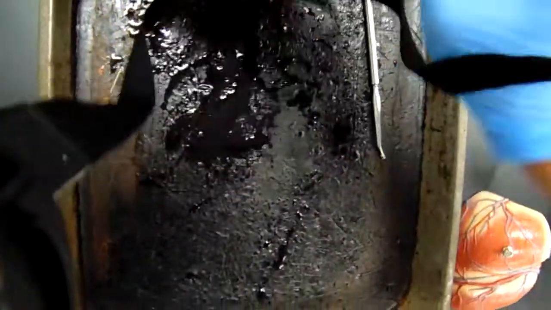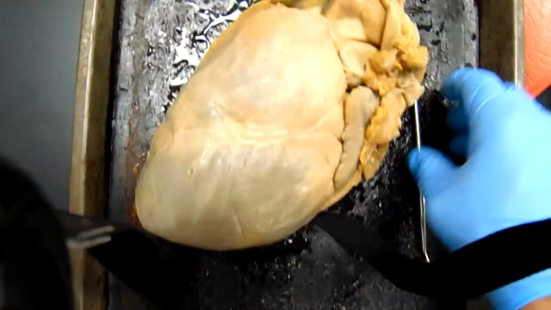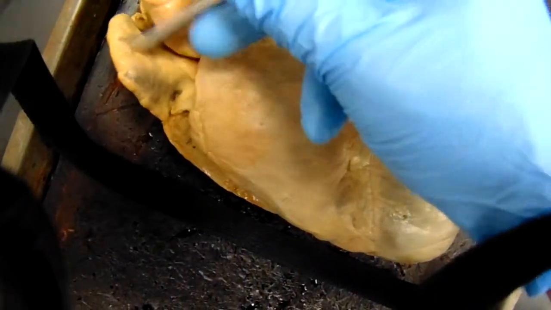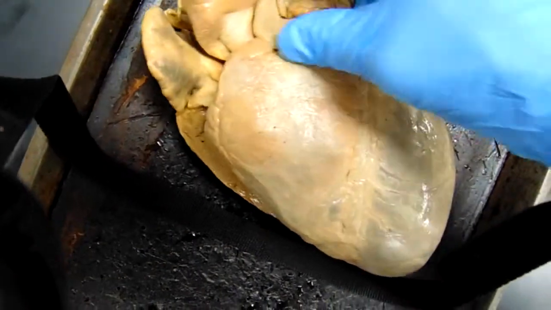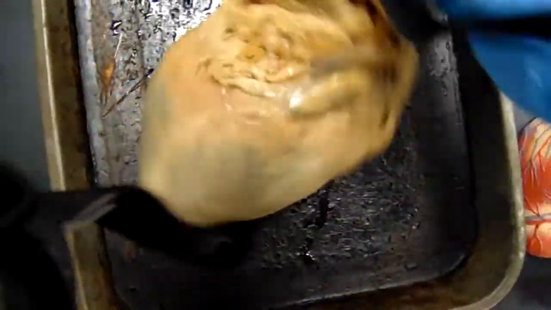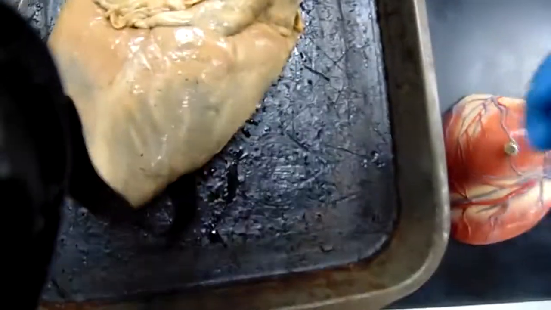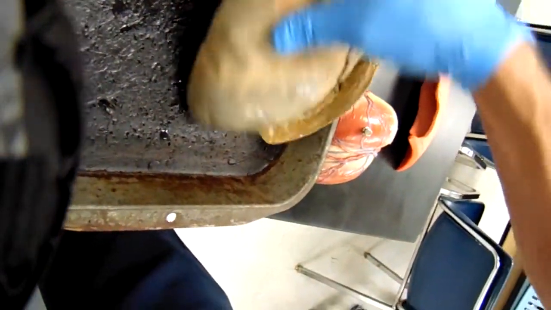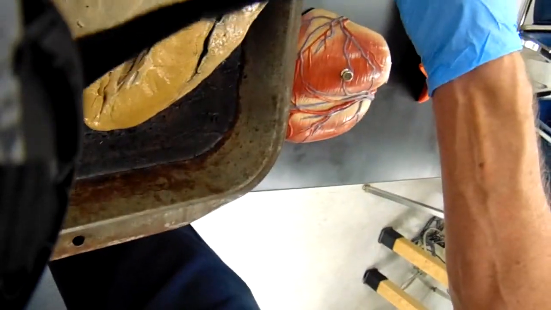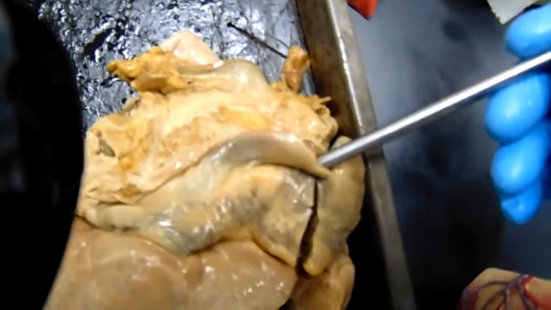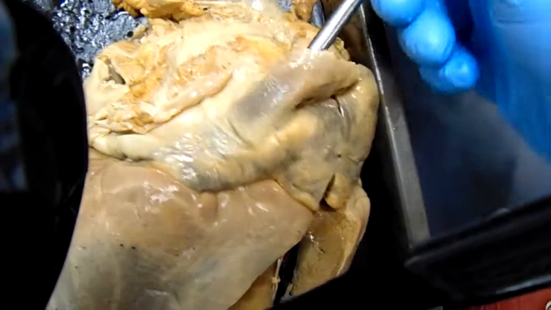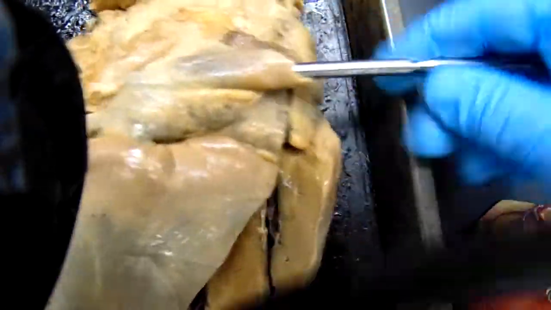Okay, to find the superior vena cava, you got to find a big blood vessel that runs into the right atrium. So, you know, this is the right atrium here. So on this side, if I can find that, it's kind of hard to see with this camera. Here it is right here. Here's the superior vena cava. It's cut, remember, and it's big. So it dumps into the right atrium, and it goes all the way through.